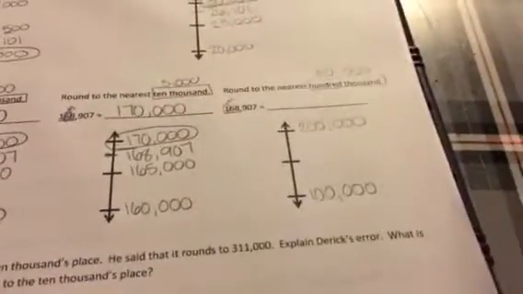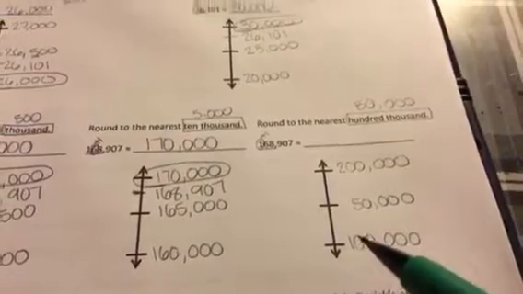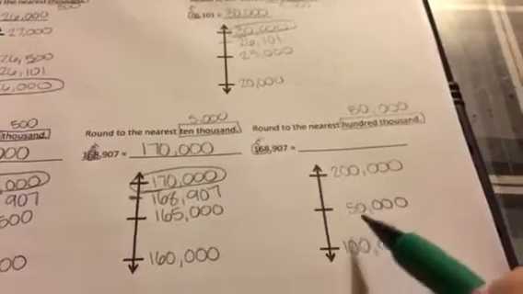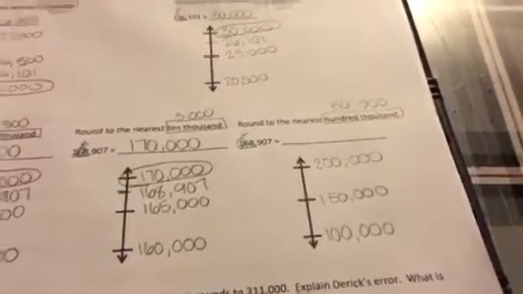So our midway point is going to be something 50,000. So I'm going to write that here. But if you just write 50,000, it doesn't make sense to go 150,000, 200,000. It makes sense to go 100,000, 150,000, then 200,000.